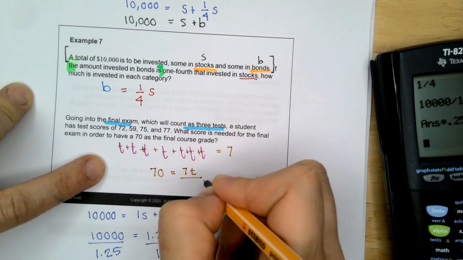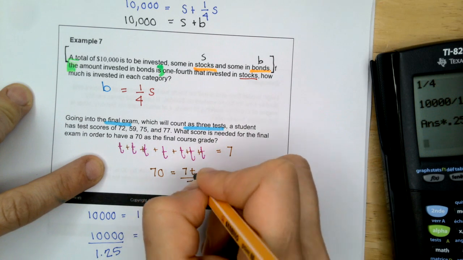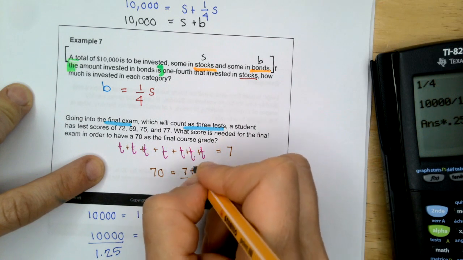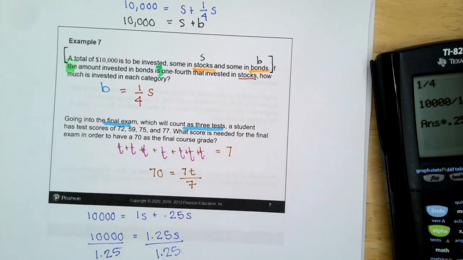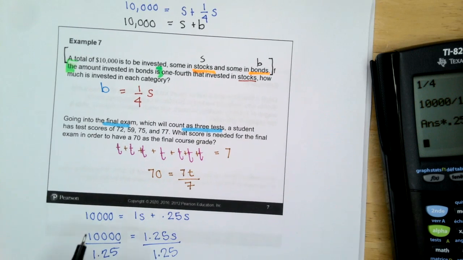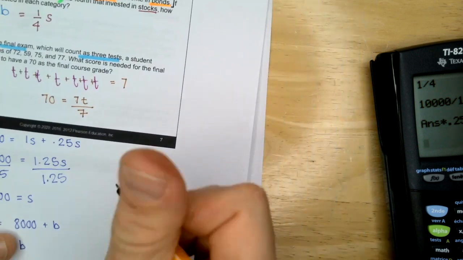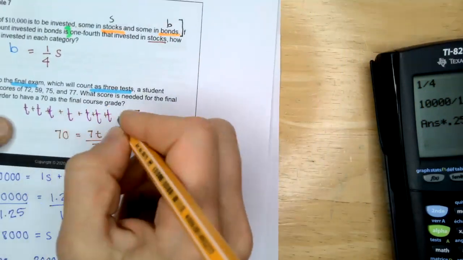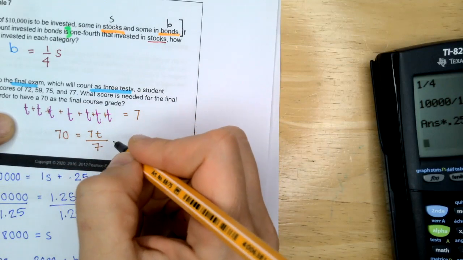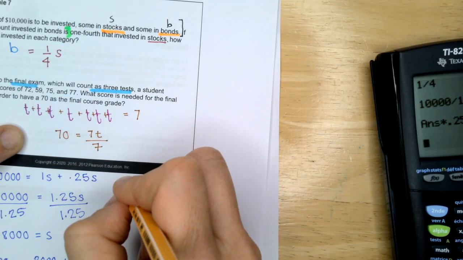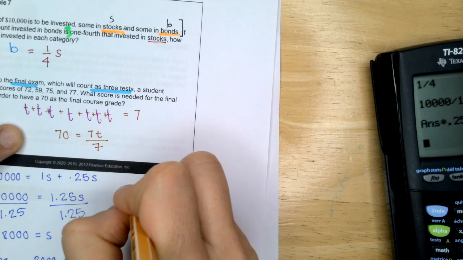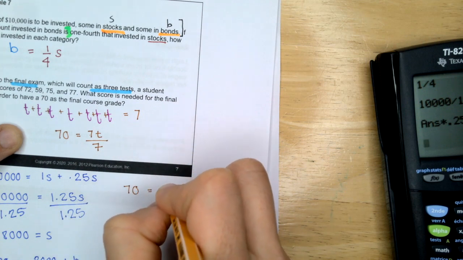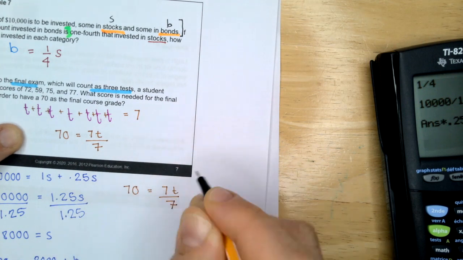for 7 tests, 7 test grades. So your test grade multiplied by 7 and divided by 7 should equal 70, right? So what do we have? We can replace some of these T's. So we have 7 T's. We can replace some of them with her actual scores. So 70 equals 7T over 7.